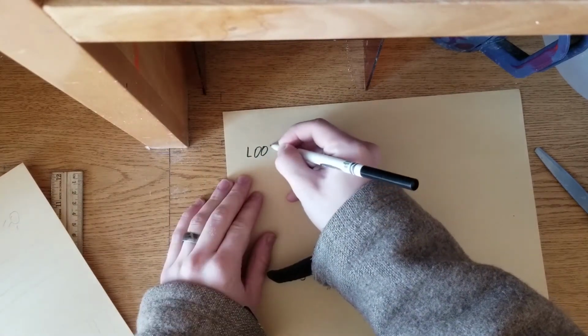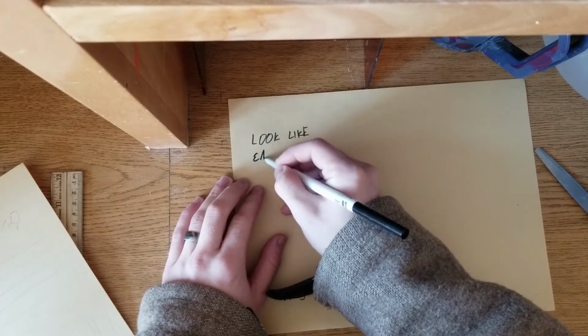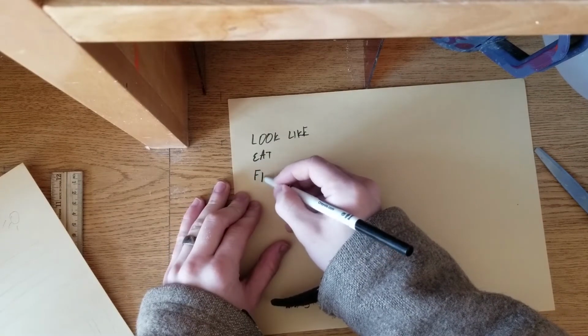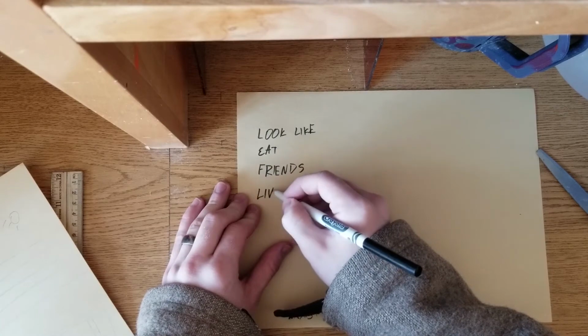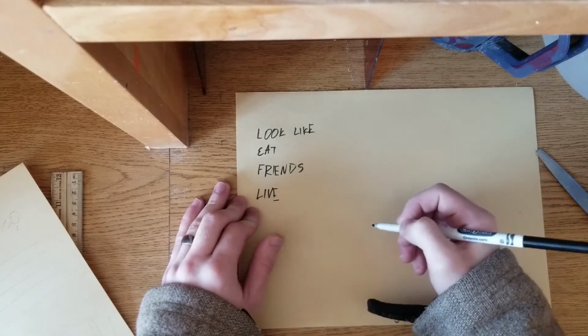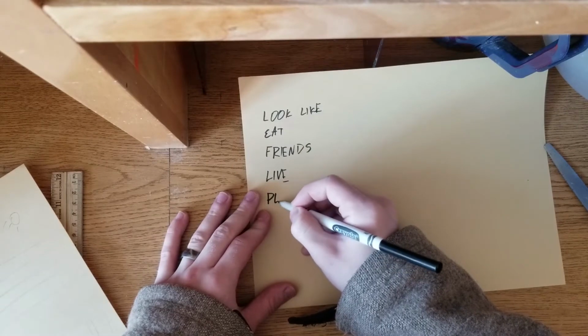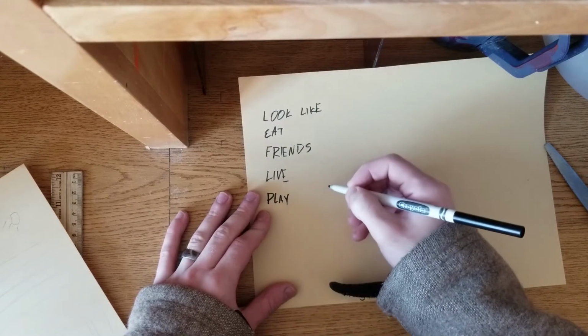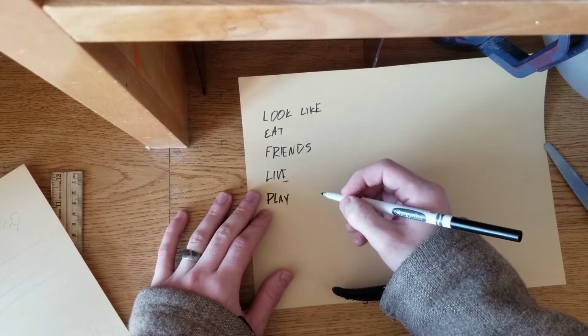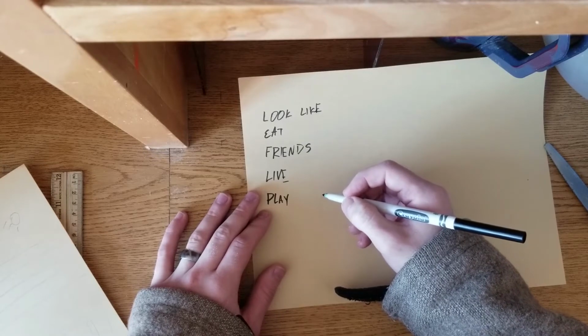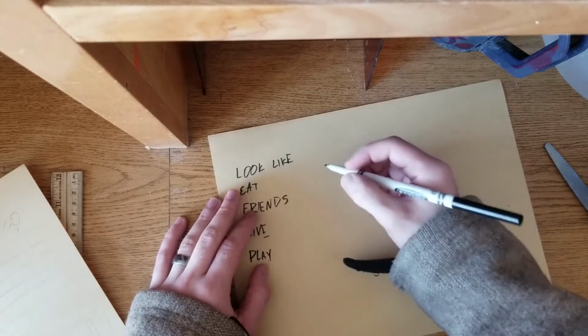Some things that you can think about while you're creating this are, what does the world look like? What does the monster eat? Who are the monster's friends? Where does the monster live? Do they live in a house? Do they live in a cave? Where does the monster play? Is it like a modern world where the monster can play video games? Does it play in the trees with the birds? Does it swim around in the water?